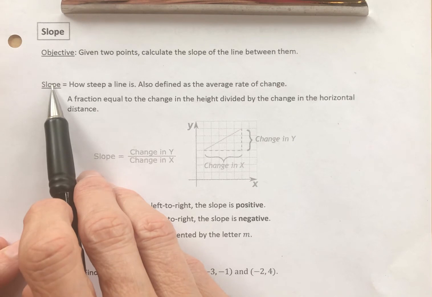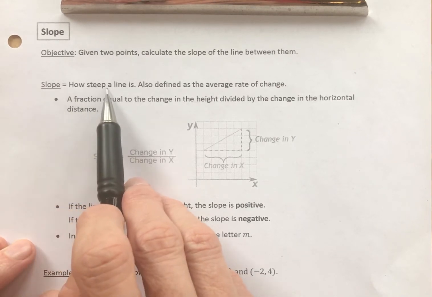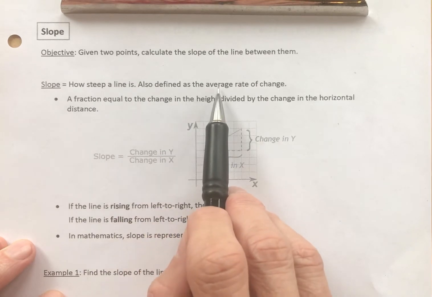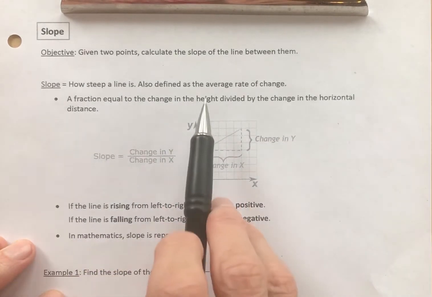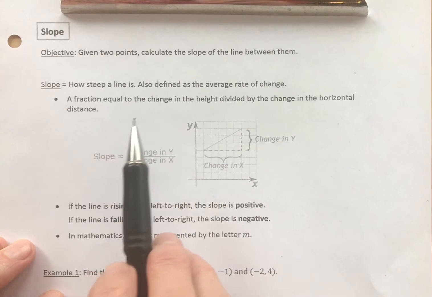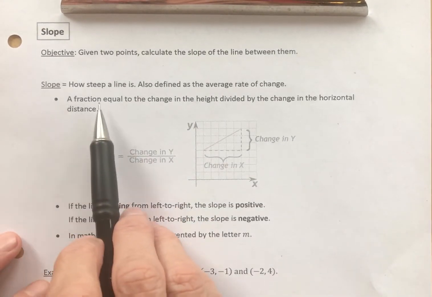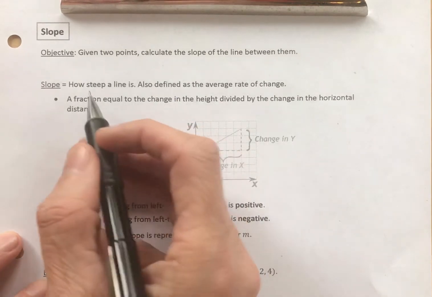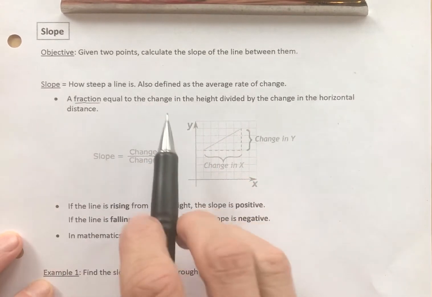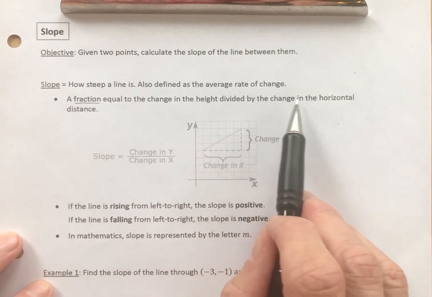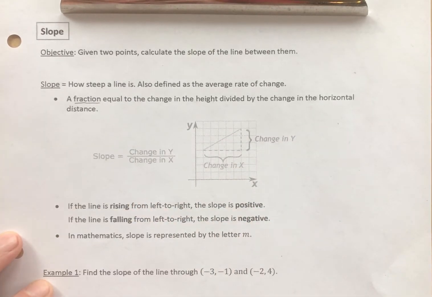Slope is defined as how steep a line is. It's also defined as the average rate of change, which we'll make use of in another video. Slope is a fraction. That's key. It's equal to the change in the height divided by the change in the horizontal distance.